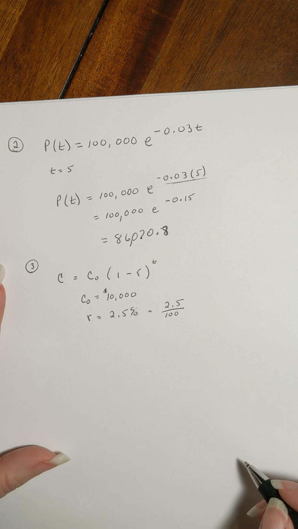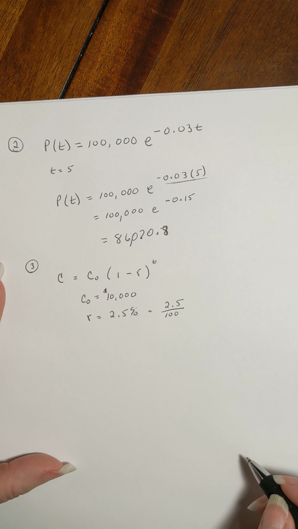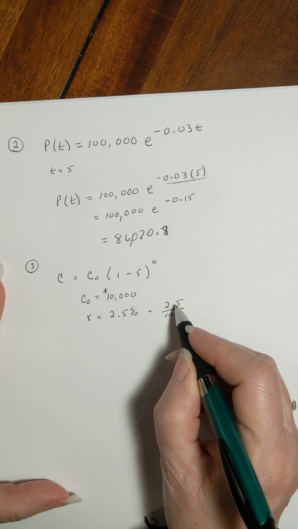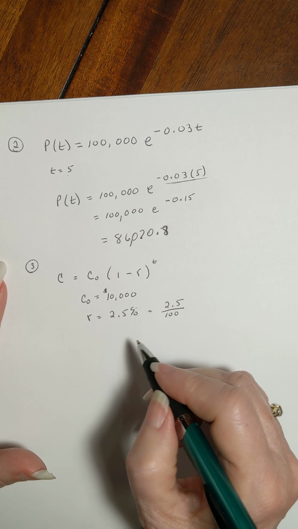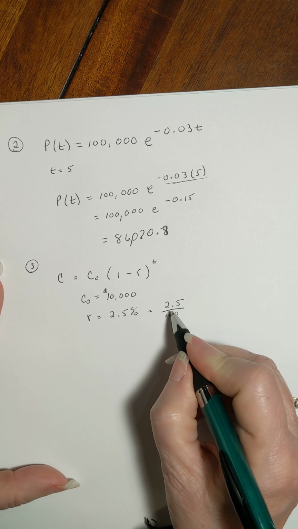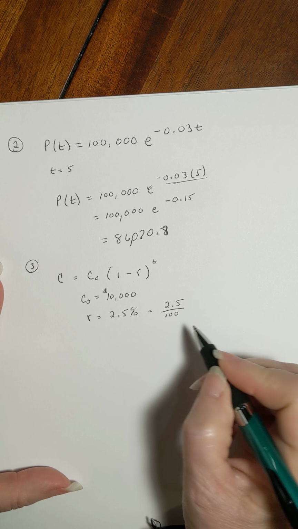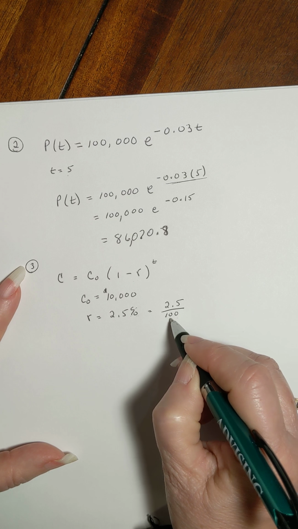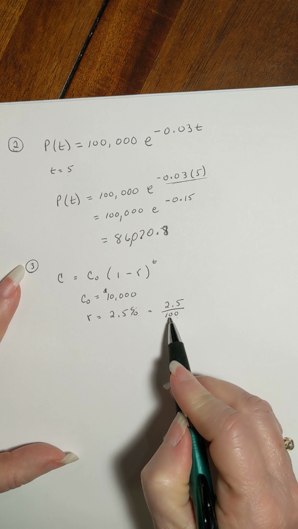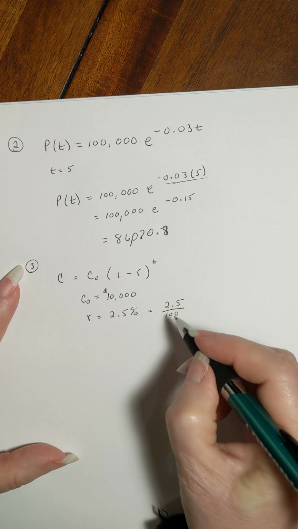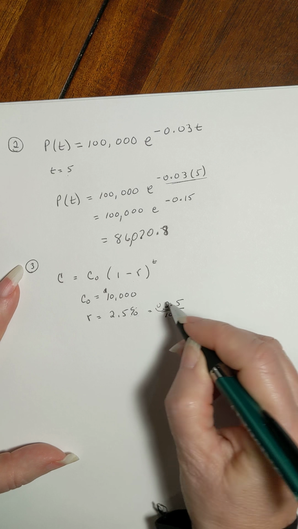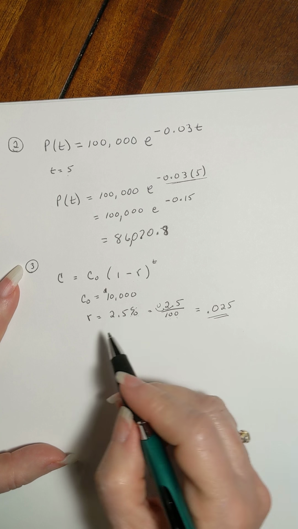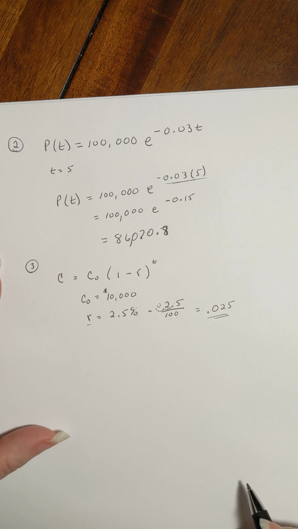Now when I divide by 100, my number is going to become smaller. So I'm going to move my decimal place to make my number smaller. I don't like to say move it to the right or move it to the left, because that doesn't mean anything to me. But if I say make my number smaller, when I divide by 100, I'm making it smaller. So I'm going to move it over 2 places. There are 2 zeros here, so I'll move it over 2 places. So this would be 0.025, and this is the number that I'm going to use for R in the formula.